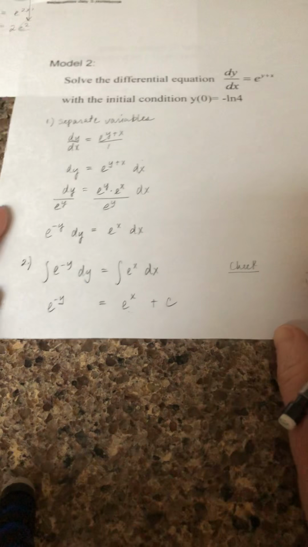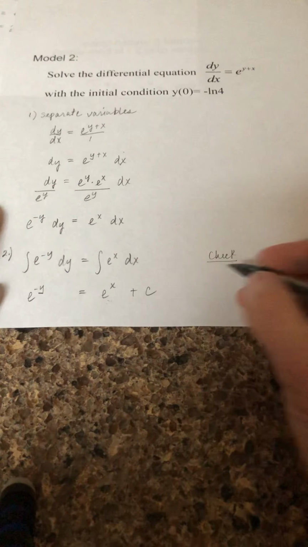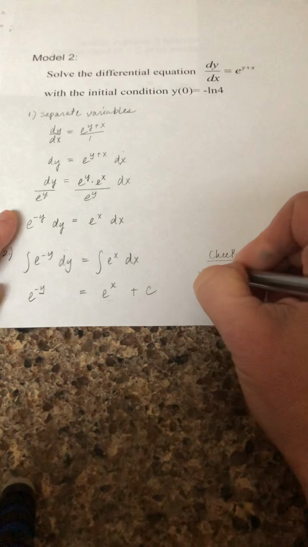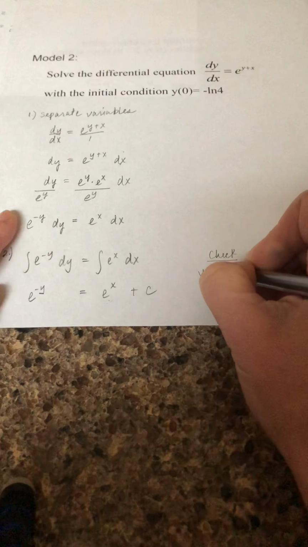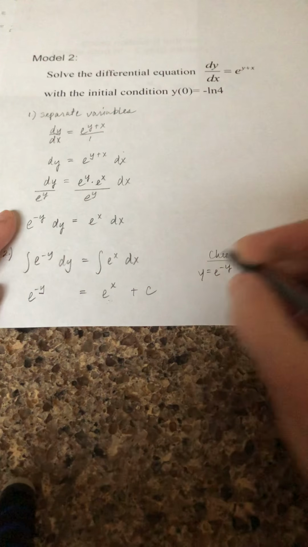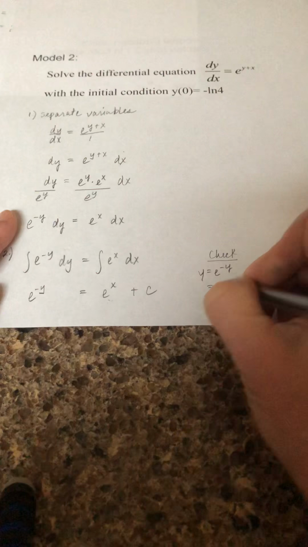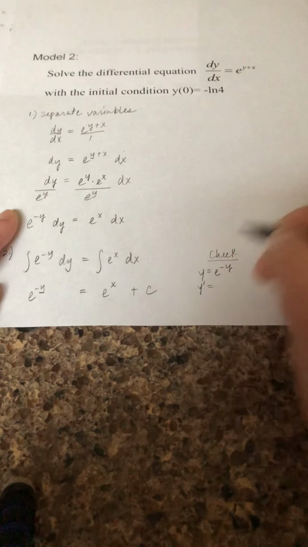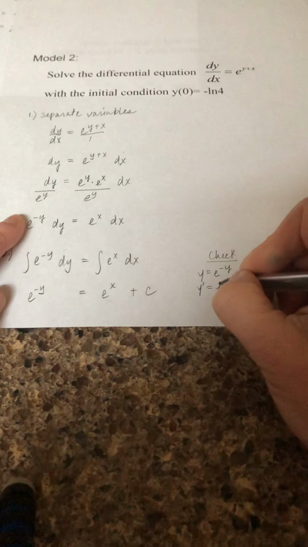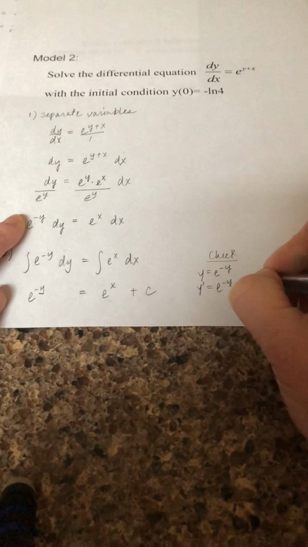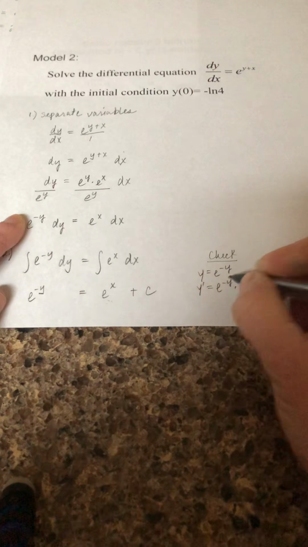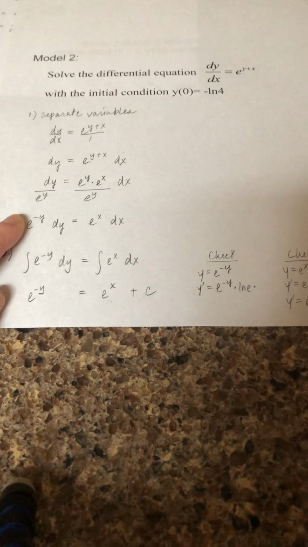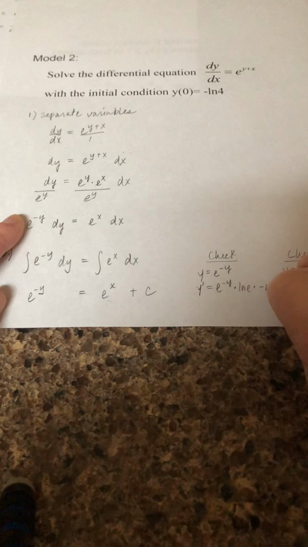Now, on the left side, let's see how that works out, right? So we're going to find the derivative of e to the negative y in terms of y. So that's going to be e to the negative y times ln of e times the derivative of the exponent in terms of y. So that would be negative 1.